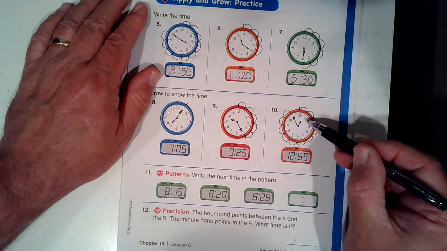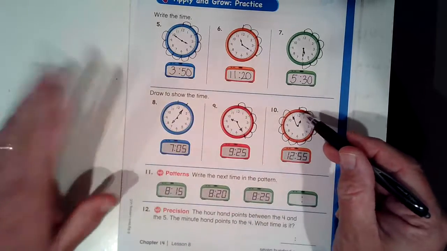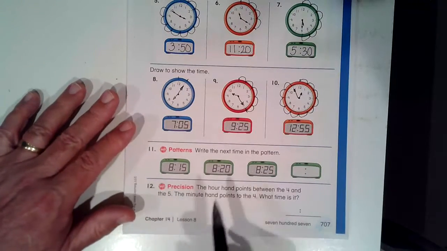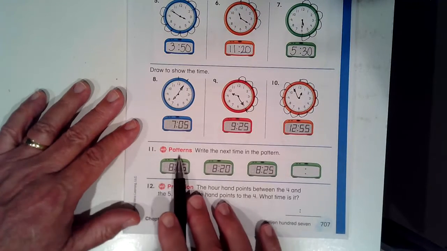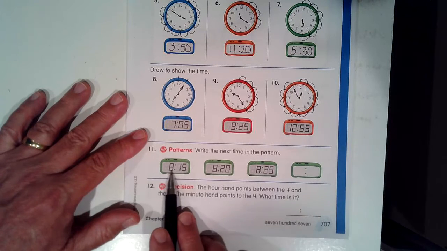12:55, right? I didn't get to the 1 yet. I got almost to the 1. It's almost 1 o'clock. All right, and let's look here. I have a pattern. Write the next time in the pattern.